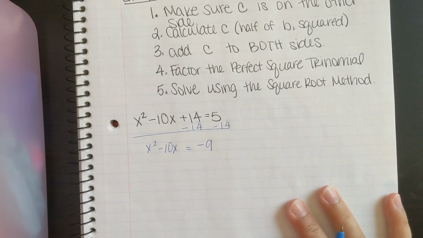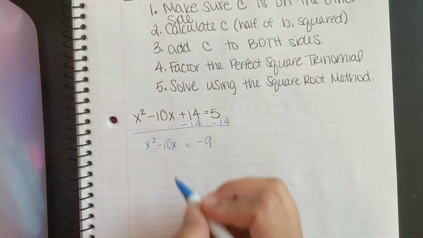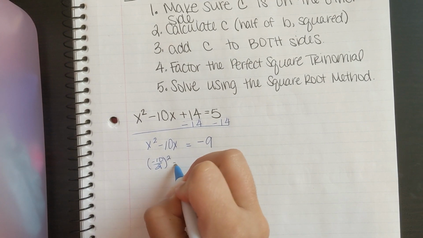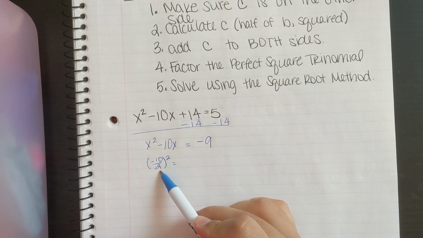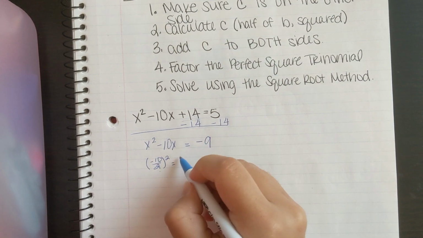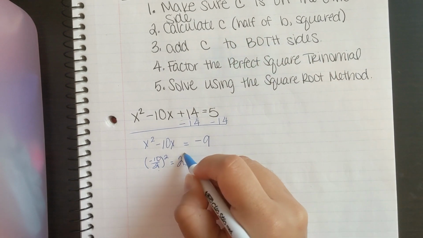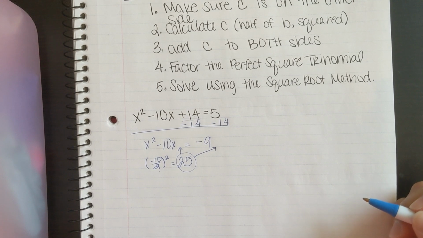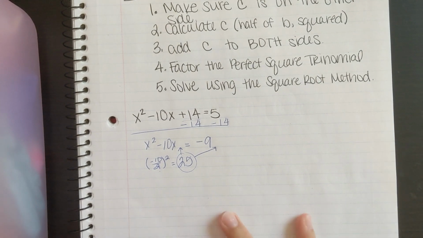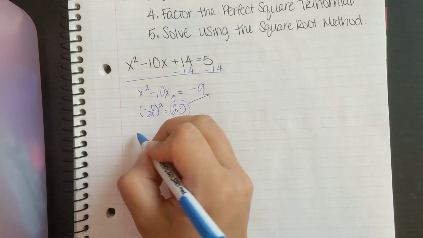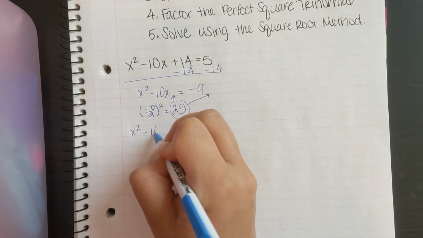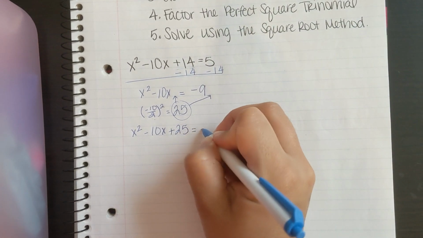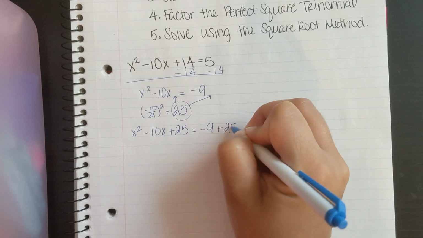Then I'm going to do that half of b squared. So I know b is negative 10. I'm going to do negative 10 divided by 2 and square that answer. Negative 10 divided by 2 is negative 5, and negative 5 squared is positive 25. This amount is going to get added to both sides, so I'm going to add it after the negative 10x and then after the negative 9. Let me move this up just a little bit. So we have x squared minus 10x, and then again, because I'm adding 25 over here on the left, I have to make sure I do that on the right as well so that we keep this equation balanced.